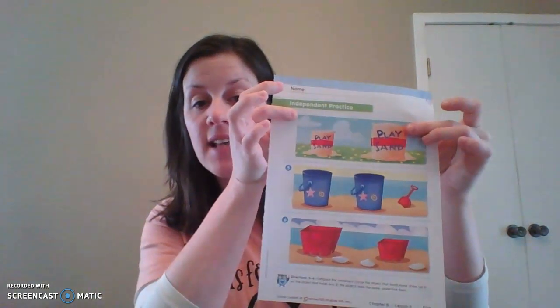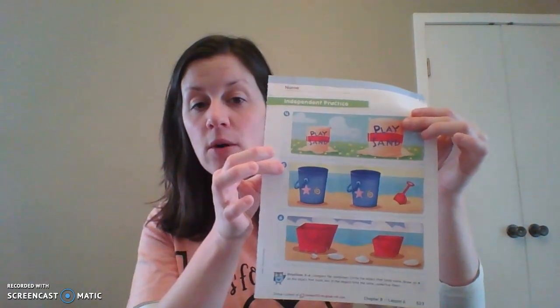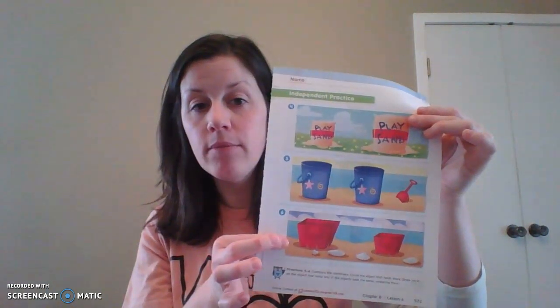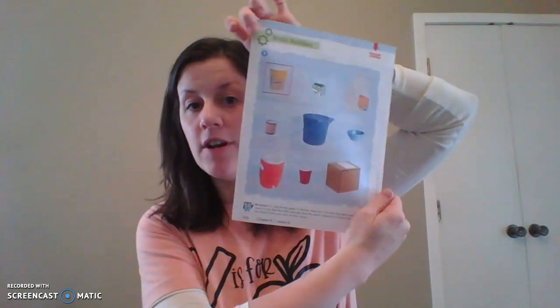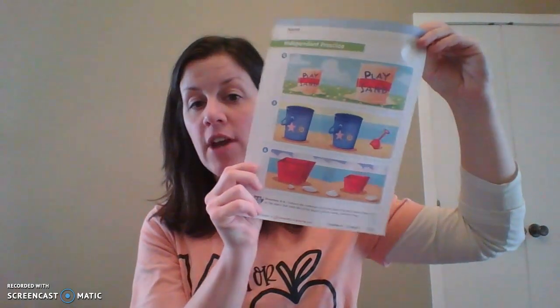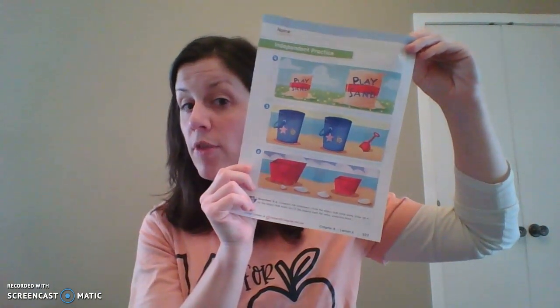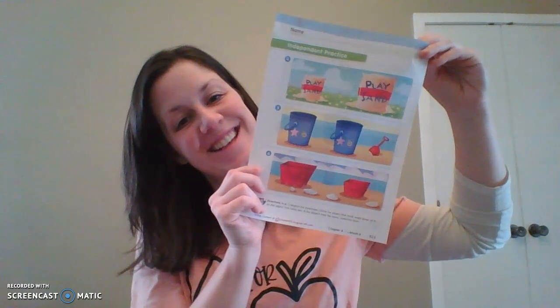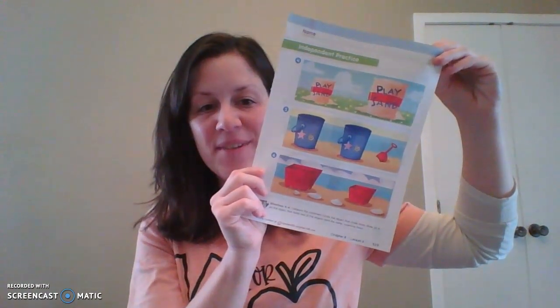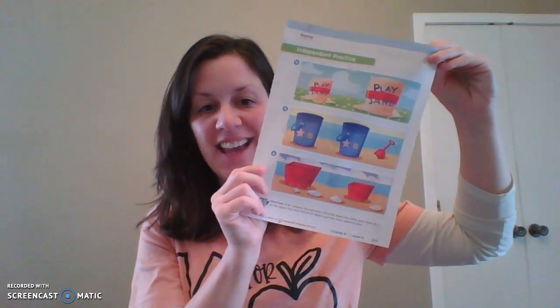So circle the item that holds more. X the item that holds less. If they hold the same, underline them. So guys, work through those. This one, and this one. Once you guys get those done, you guys can flip it over to the back. If you guys need a little bit more time to do these because you're circling the one that holds more, Xing the one that holds less, and underlining them if they hold the same. Okay, flip it to the back.